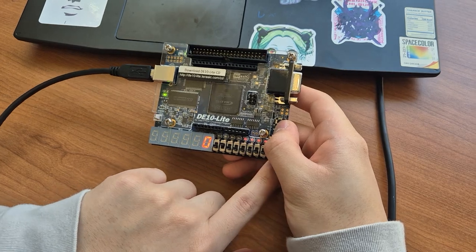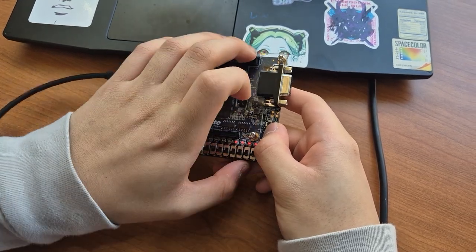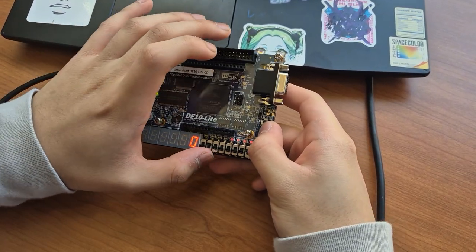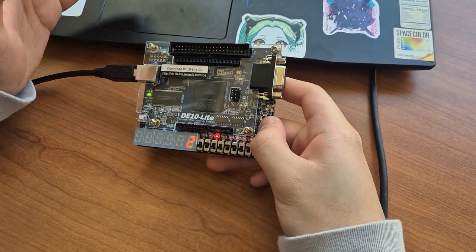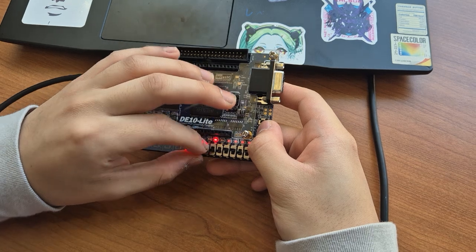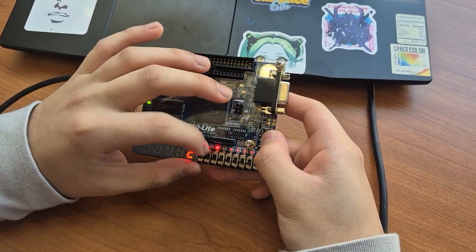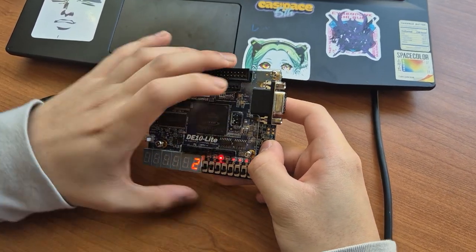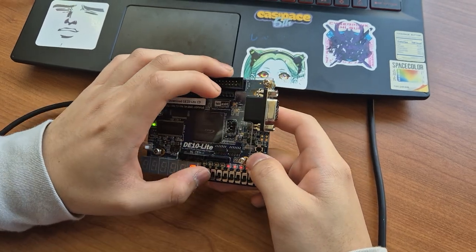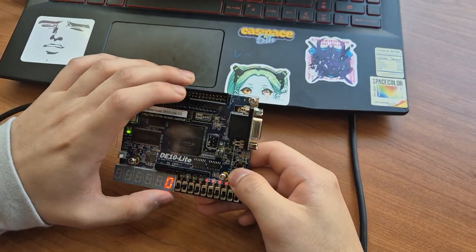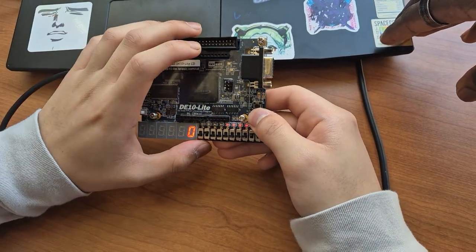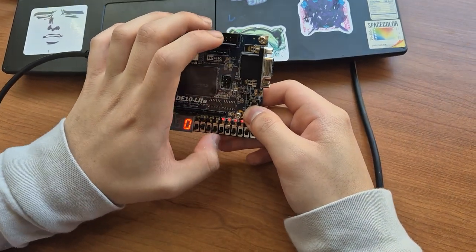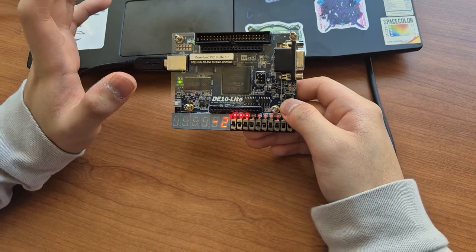Let's do 5 minus 3, expecting a 2. And if we do, oh sorry, let's update that first. And if we do 2 minus 5, we are expecting a -2.